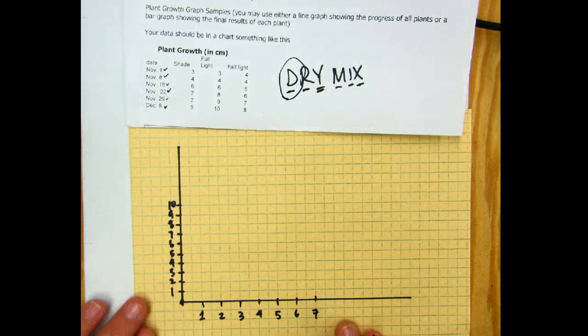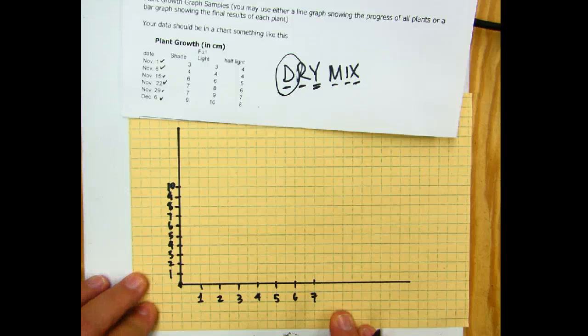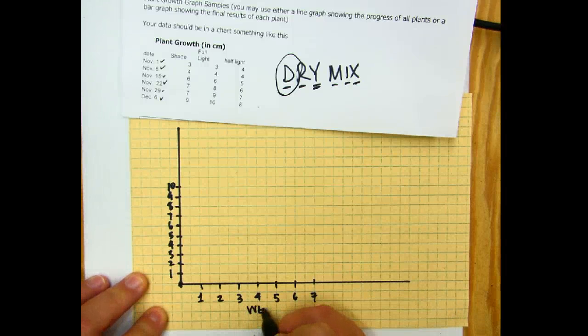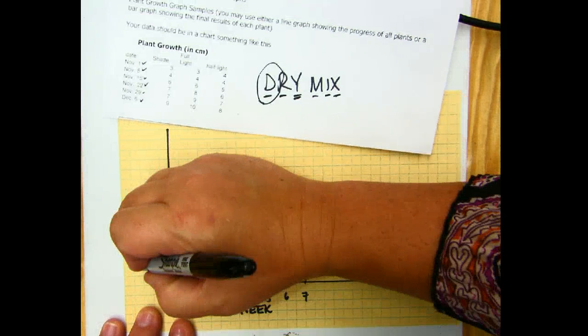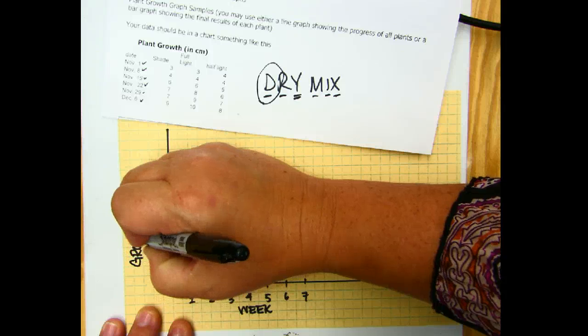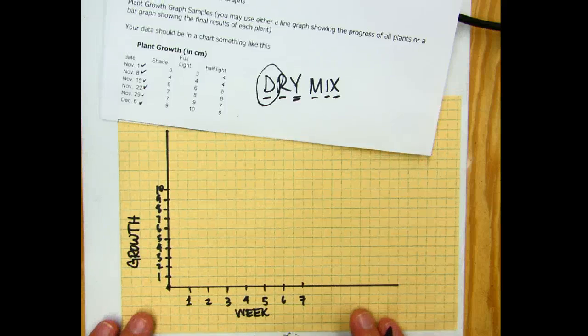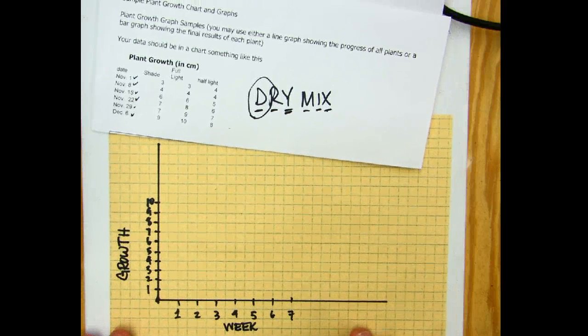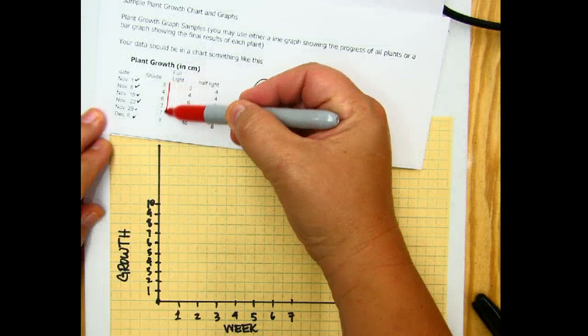Then we have to label our axes. The variable down here, I'm going to put week. And over here, I'm going to put growth. Now, there are various ways of showing this data. You could show it on a bar graph or a line graph. I like this one because then I can show all of the growth data together. First of all, I'm going to do the plant grown in the shade.